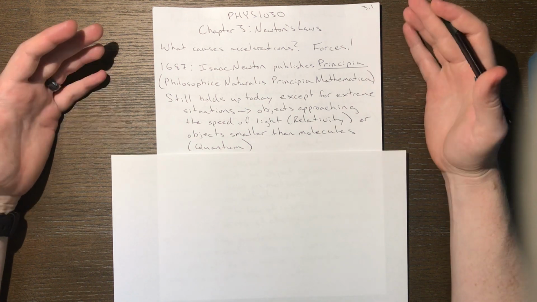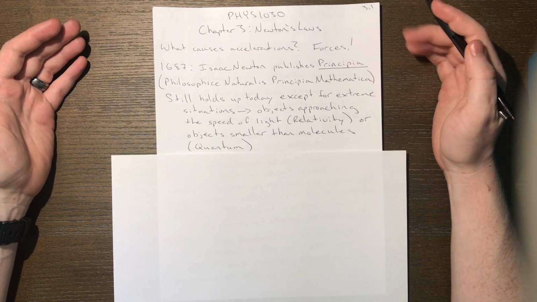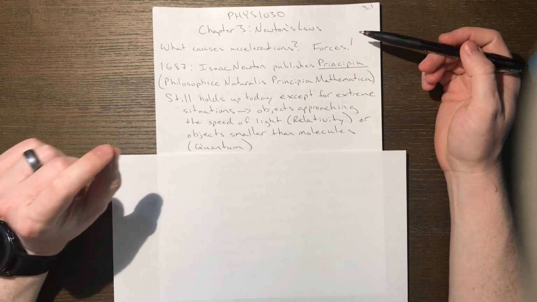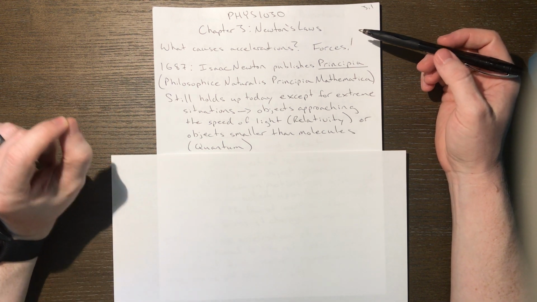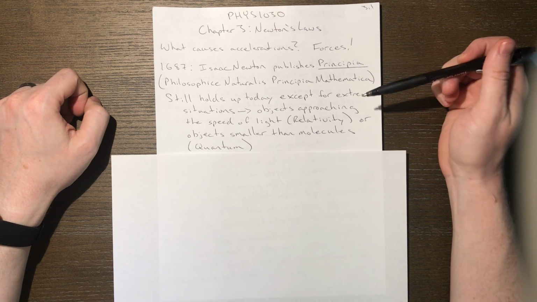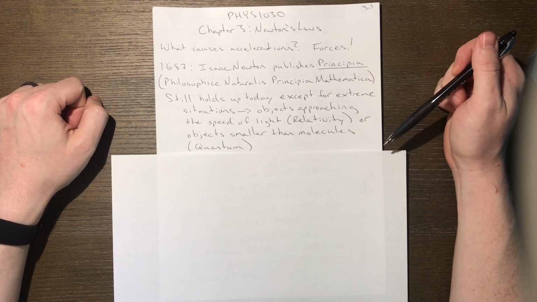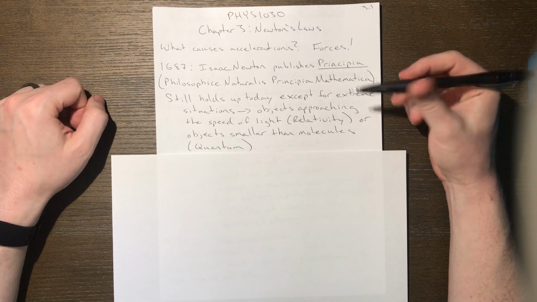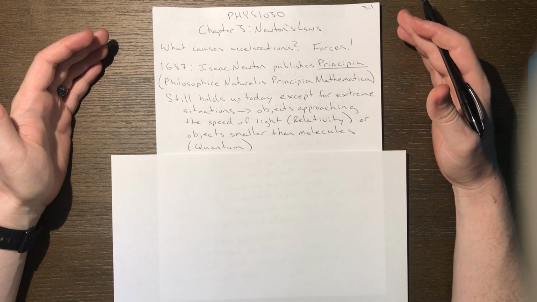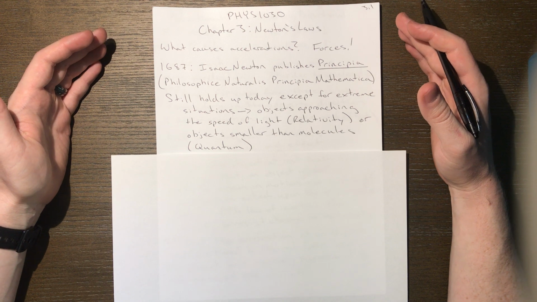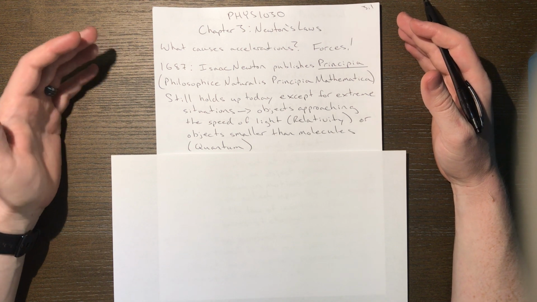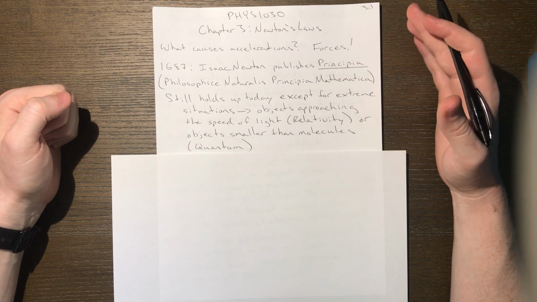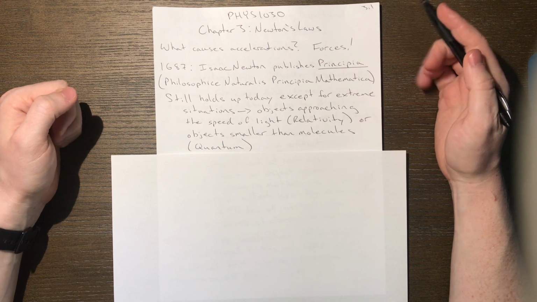And we'll see in our studies that, yeah, they still work for almost everything, except these two special cases, and they are truly extreme situations. One of those is when objects approach the speed of light. At this point, Einstein's theory of relativity takes over, and Newton's laws sort of break down.